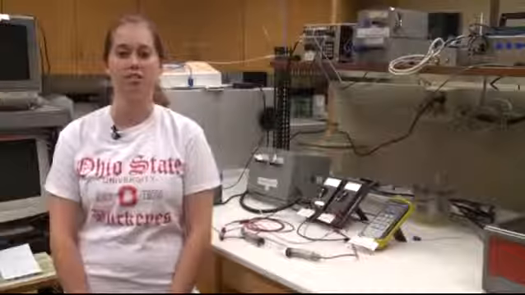Hi, my name is Samantha Ward. I'm an undergrad at The Ohio State University and I'm a student employee. I'm going to demonstrate how to take an electrical conductivity reading.